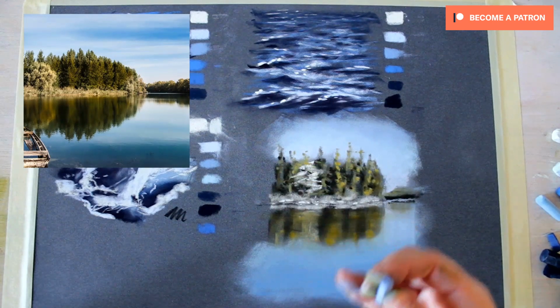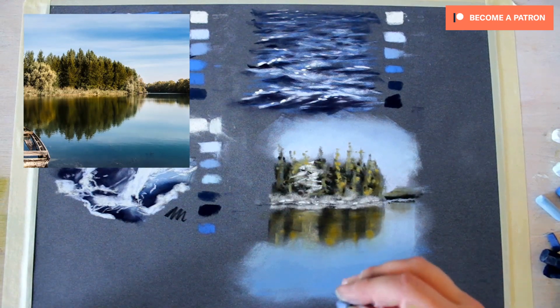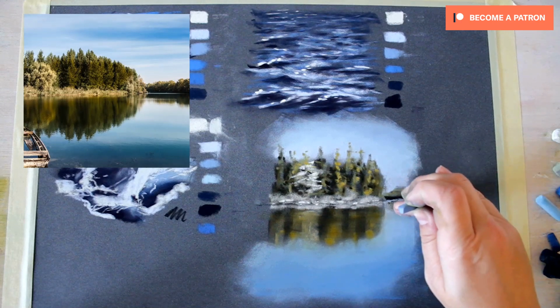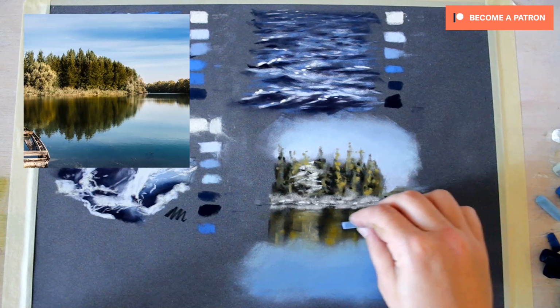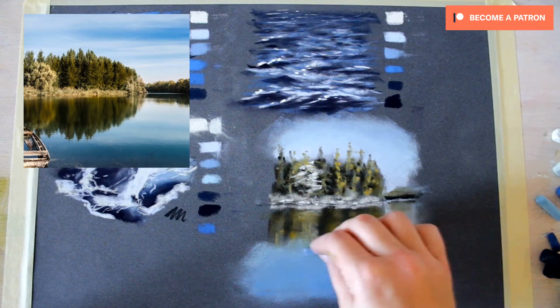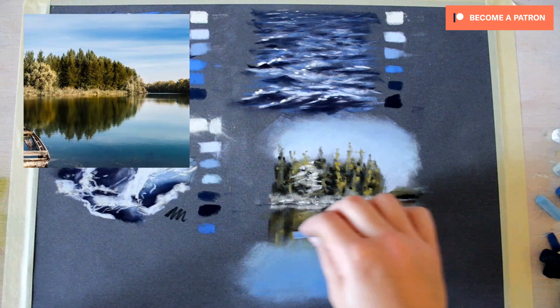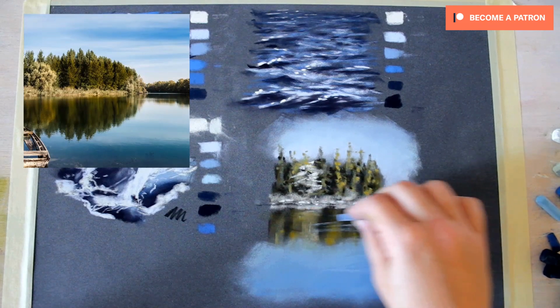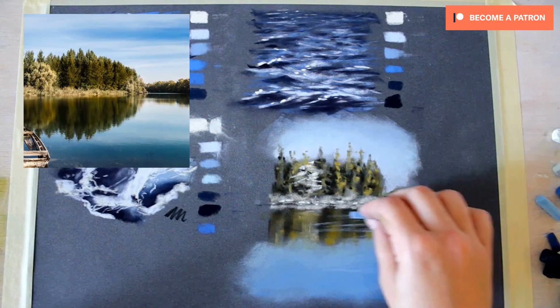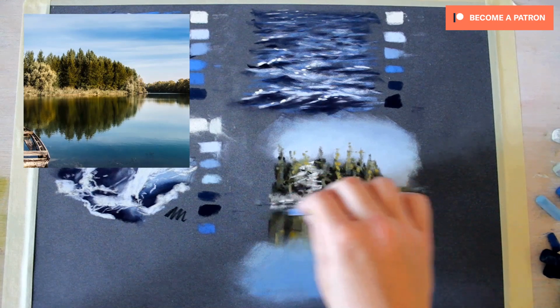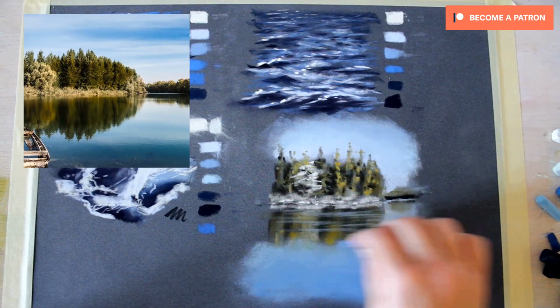So if there were more ripples on the water, how would we show that? So for the ripples on the water, what we would do is we would apply our ripples over the surface of the water, over our reflection, in these horizontal movements.